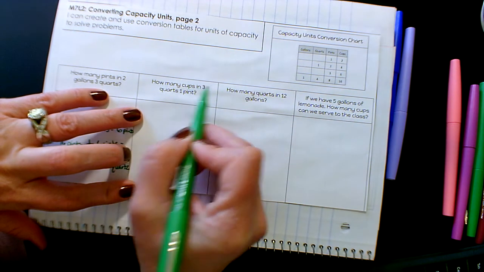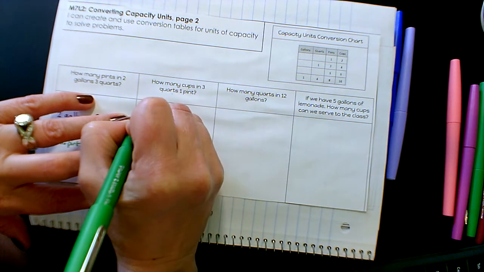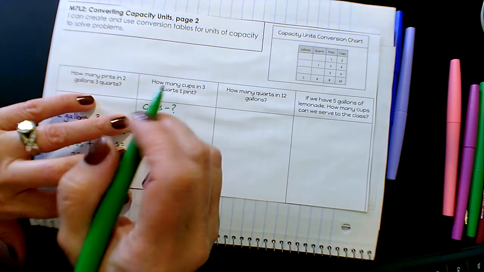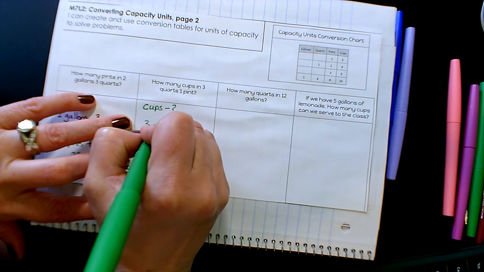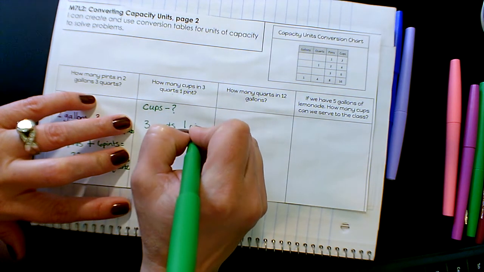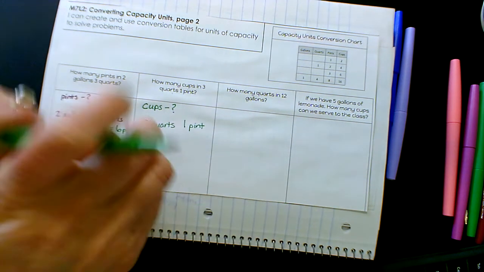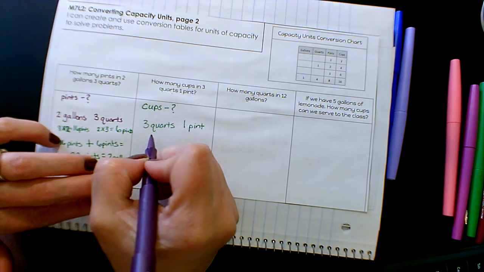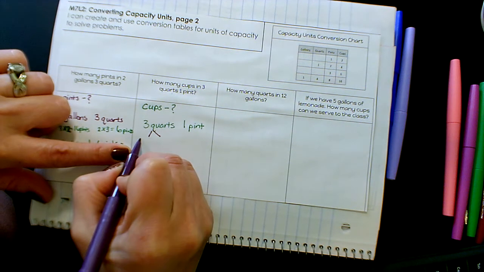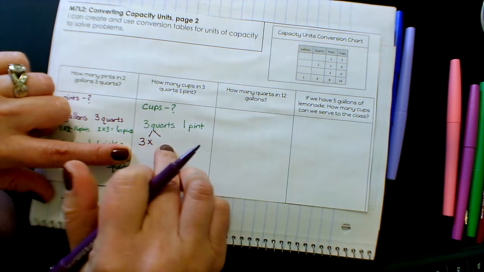How many cups in 3 quarts and 1 pint? So I'm looking for cups. I have 3 quarts and 1 pint, so let's break it down. 3 quarts: I have 3 times what?